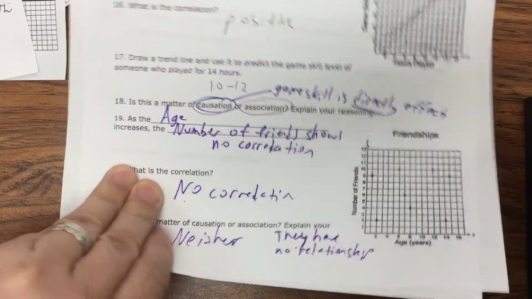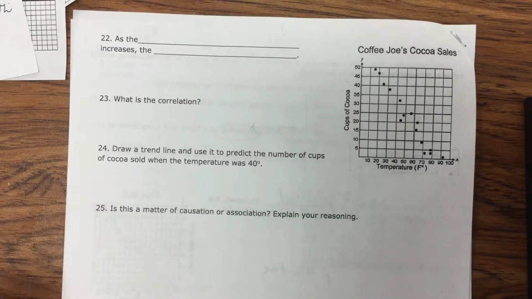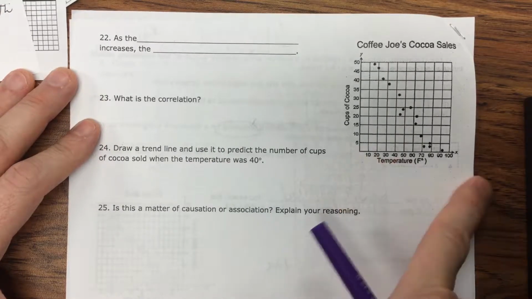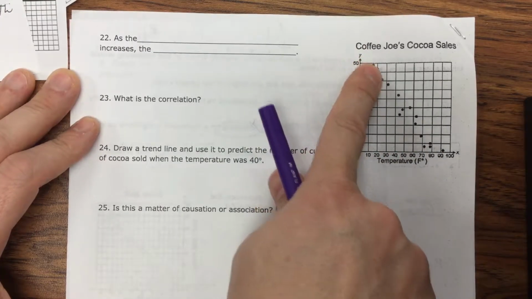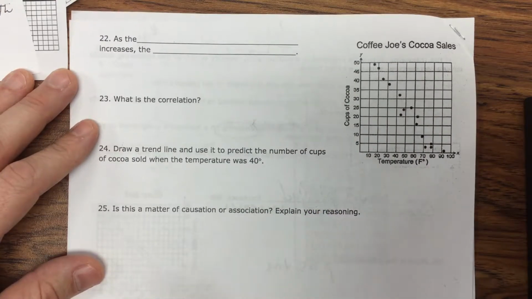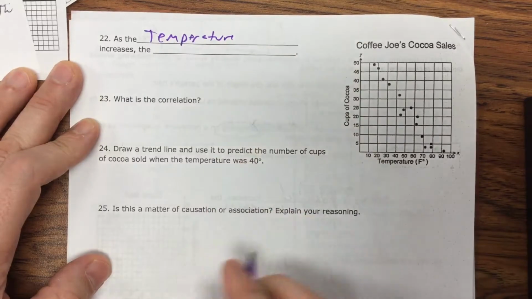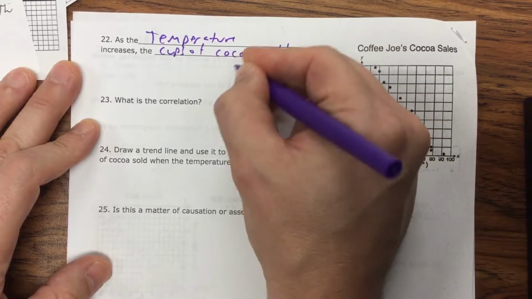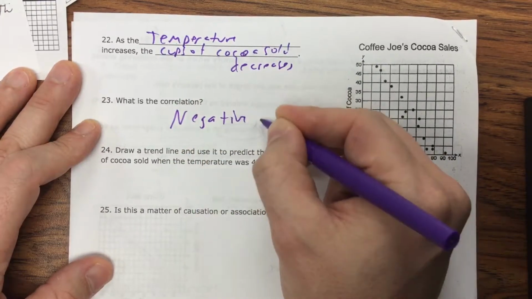Okay, let's go to the next page and we're almost done. Okay, Coffee Joe's cocoa sales. As the temperature's increasing outside, what's happening to the cups of cocoa being sold? They are drastically going down, right? Because people don't want to drink hot chocolate on a hot day. Okay, so as the temperature increases, the cups of cocoa sold decreases. And that makes this a negative correlation.